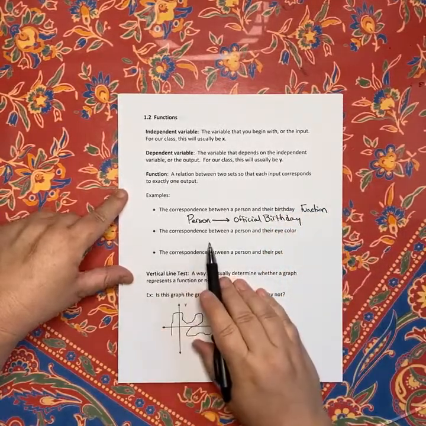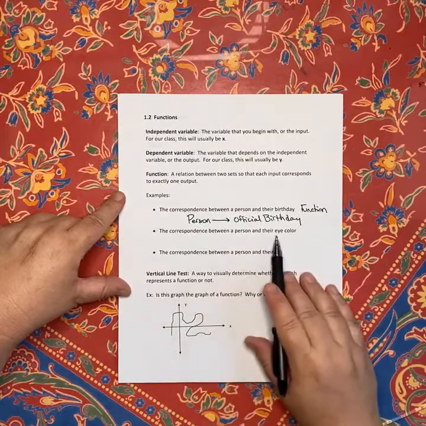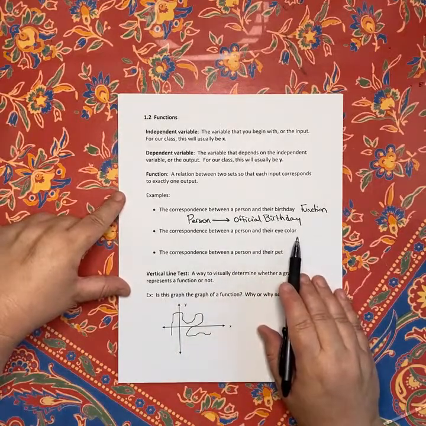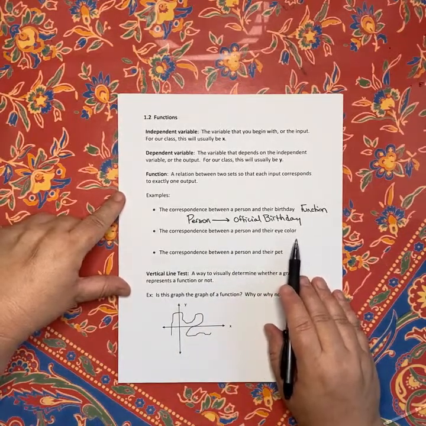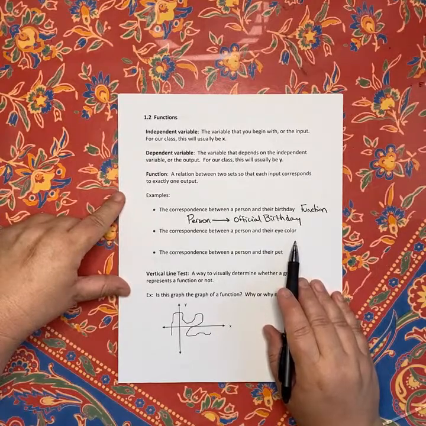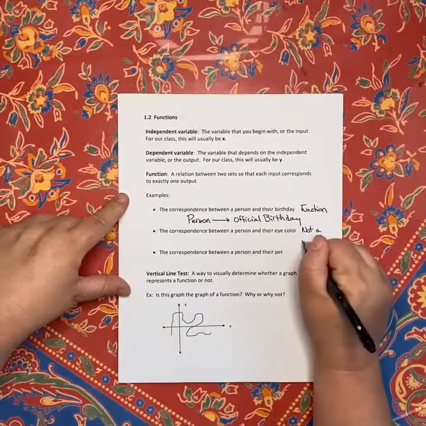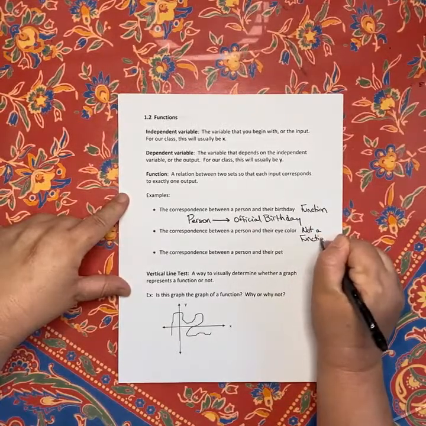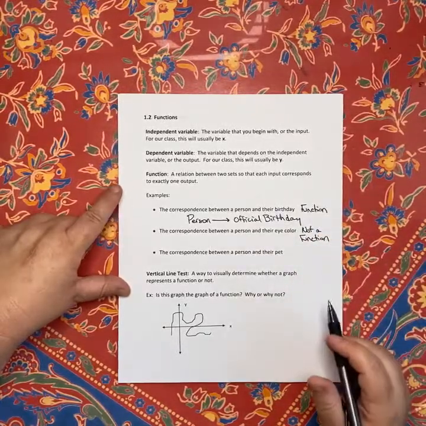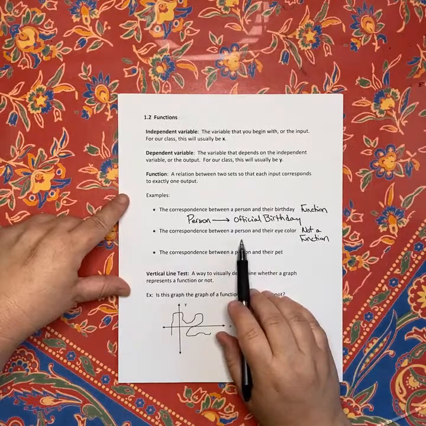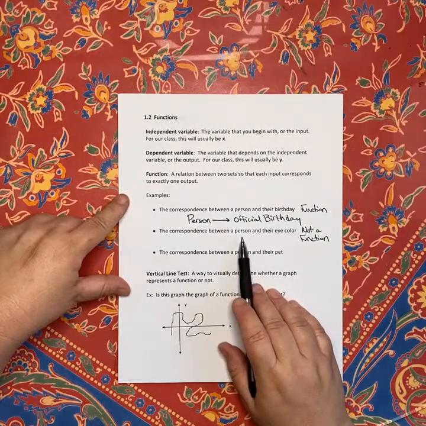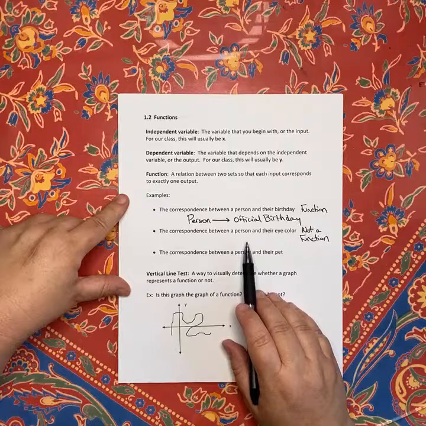The correspondence between a person and their eye color. And here people usually say, oh, easy peasy, it's a function. And the answer is, it's not a function. At which point, a lot of people are like, what? But what happens here is there are some people who are born with two different colored eyes.